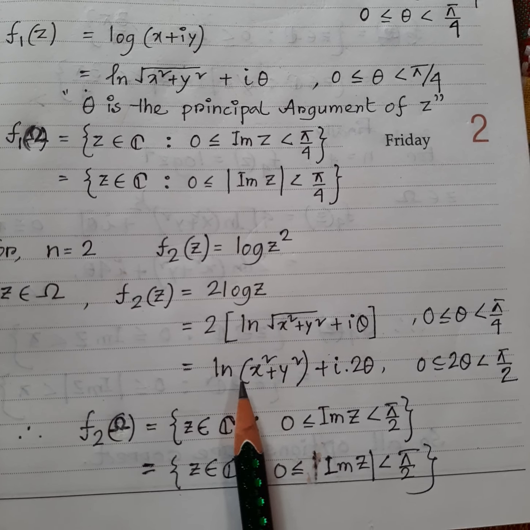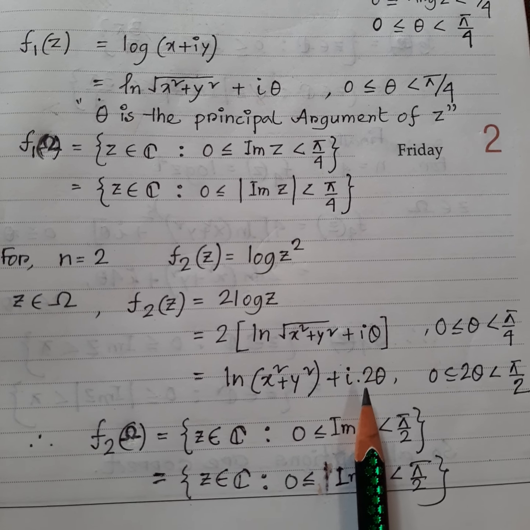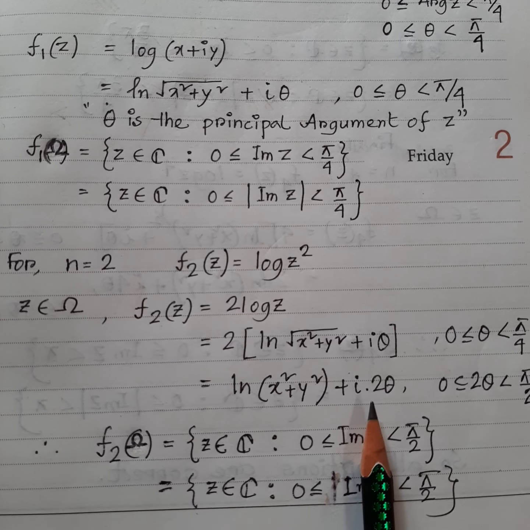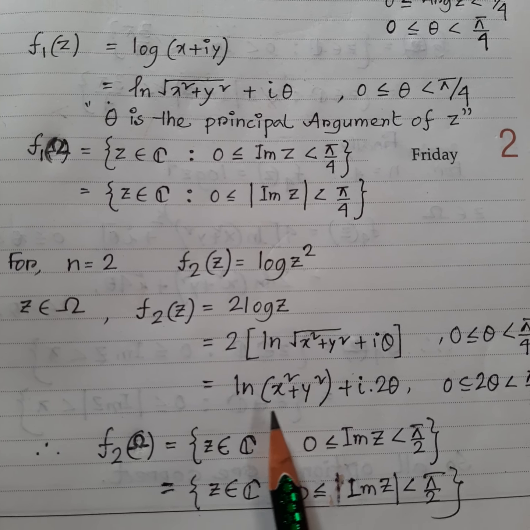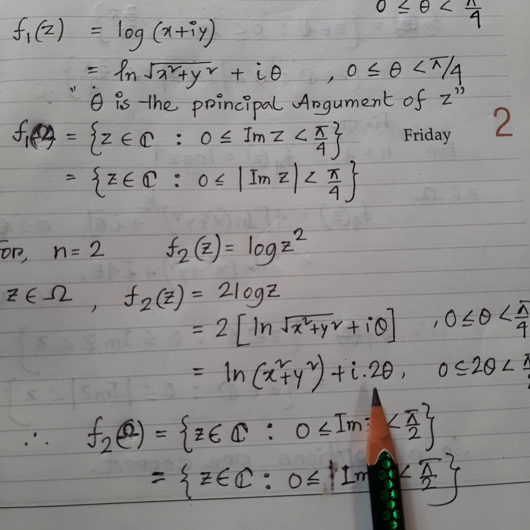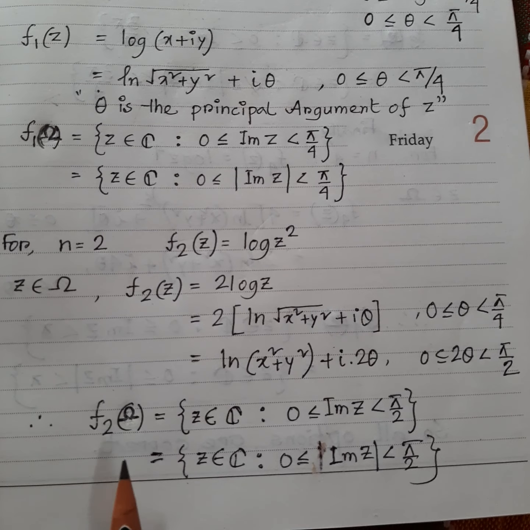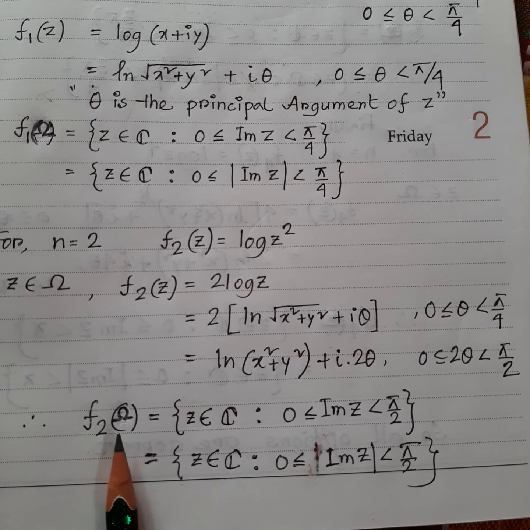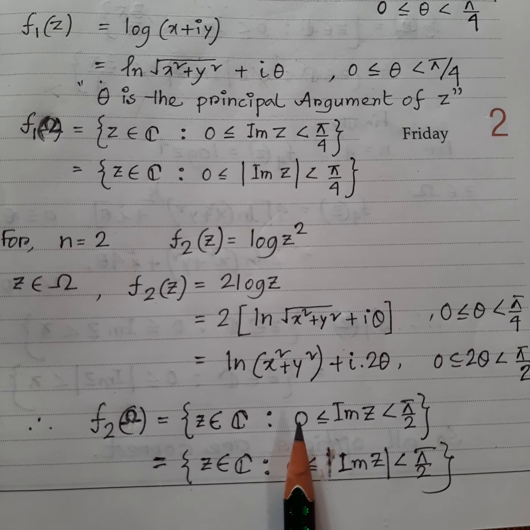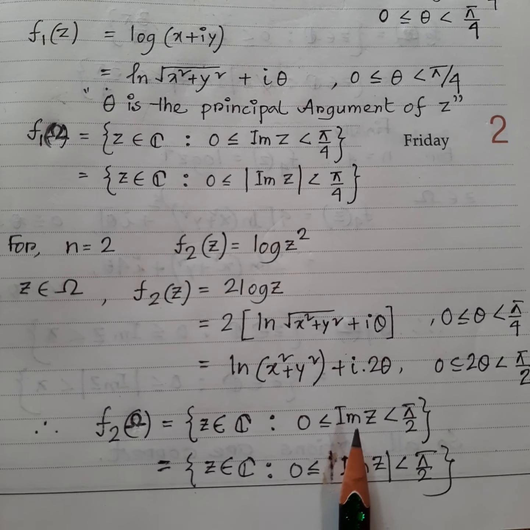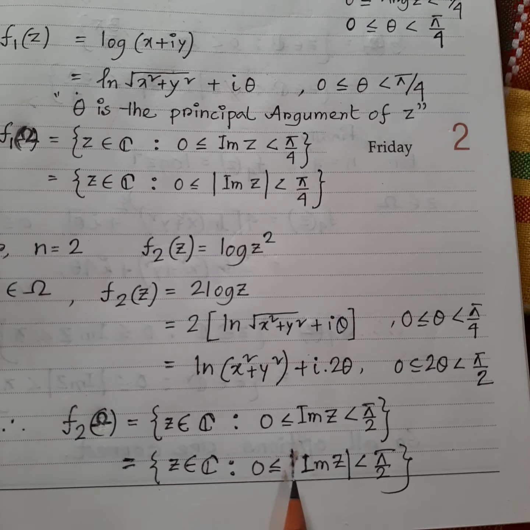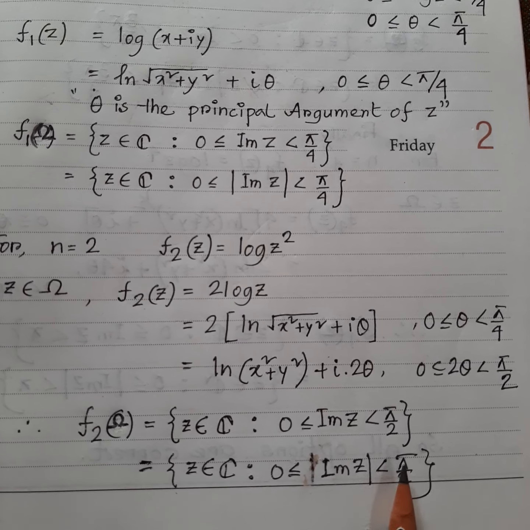This is also a point in the plane, the image of the point z in Omega under the map f2, where ln of x square plus y square is the real part and 2 theta is the imaginary part. So the range set f2 of Omega is z belongs to C, 0 less than or equal to imaginary part of z less than pi by 2, or we may write 0 less than or equal to modulus of imaginary part of z less than pi by 2.